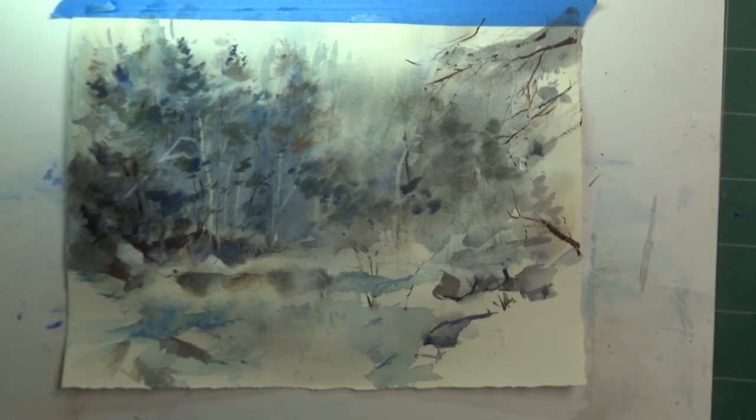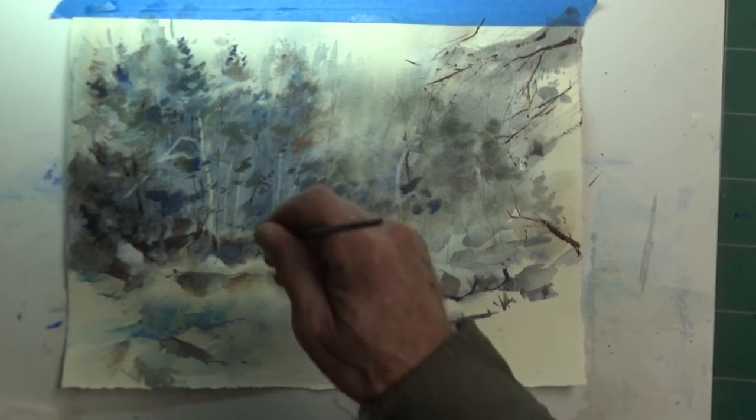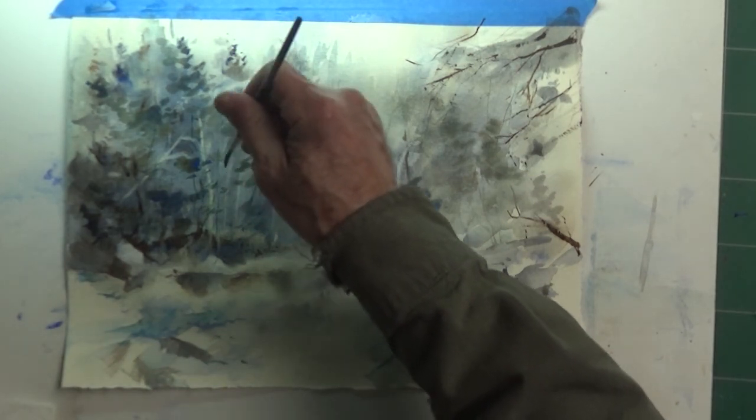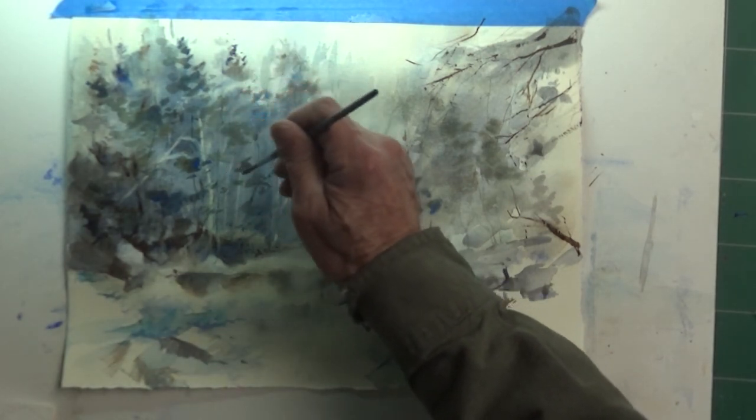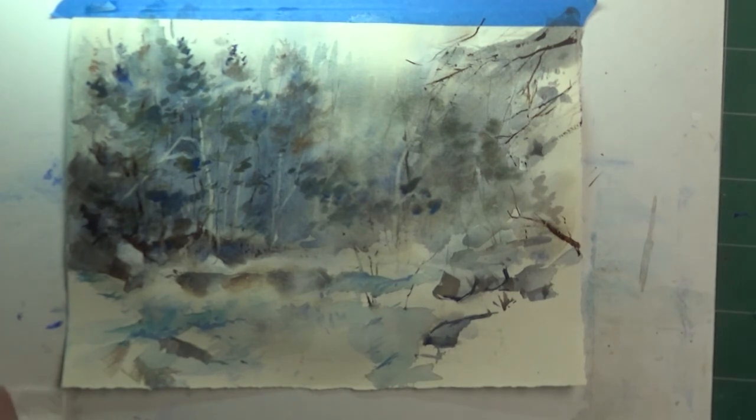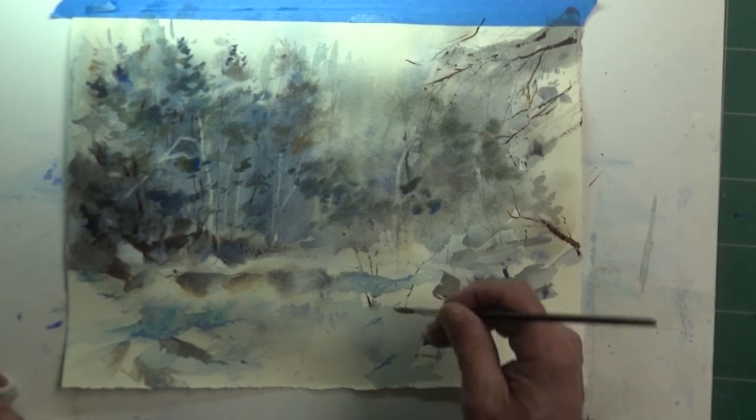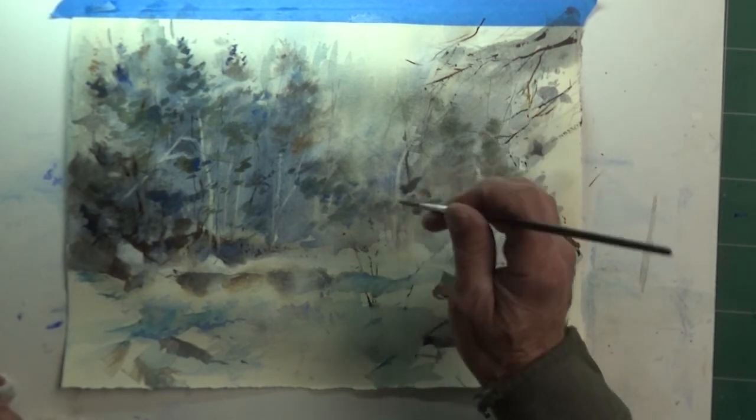So, again, it's a game of dark to light, and making these things more interesting. Doing the linear stuff here now, still.